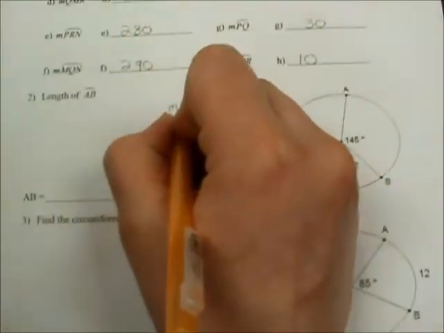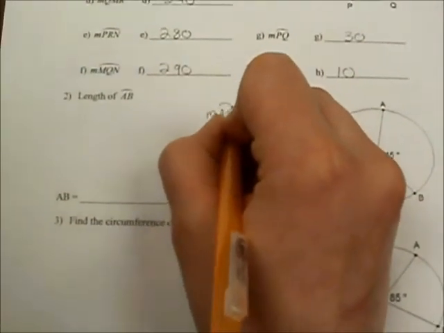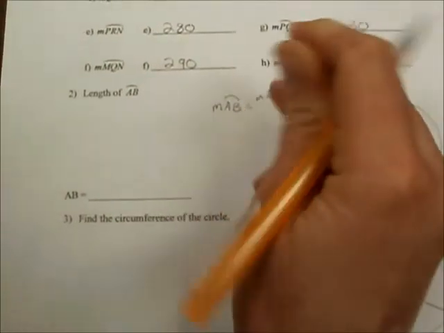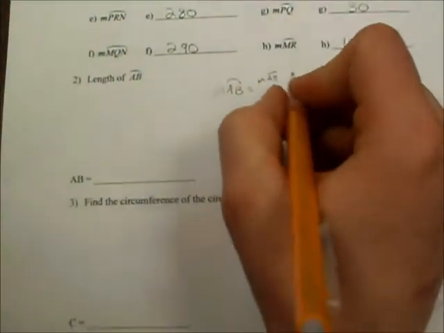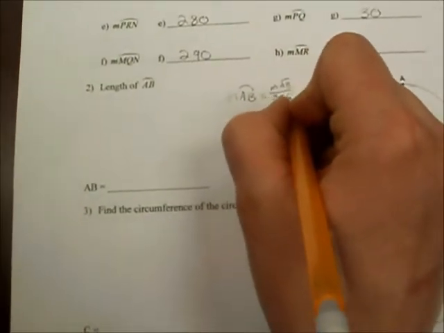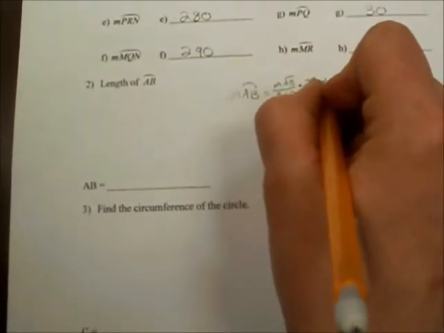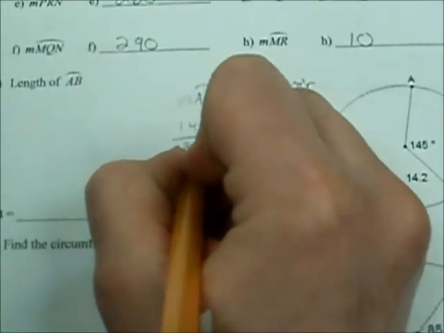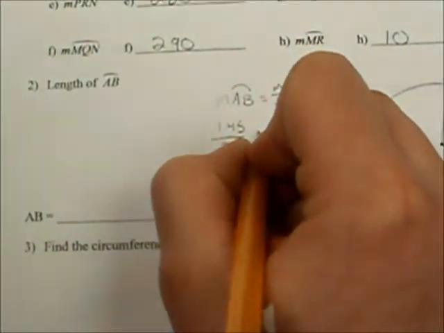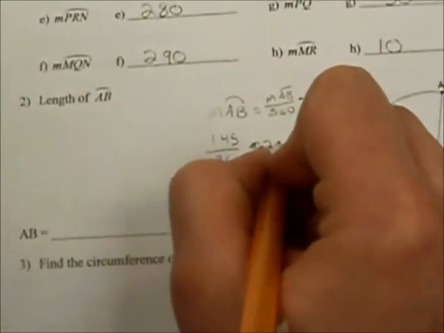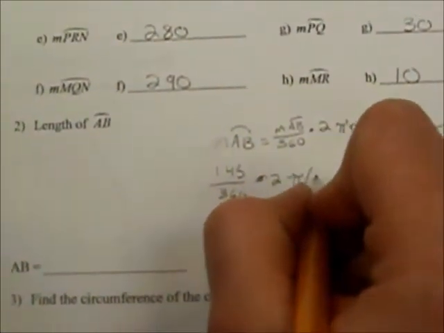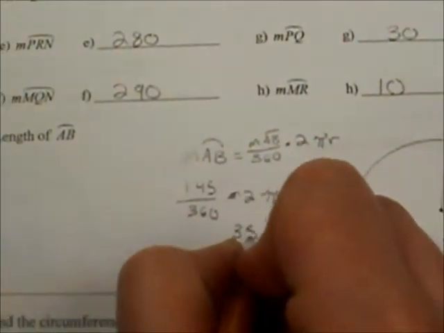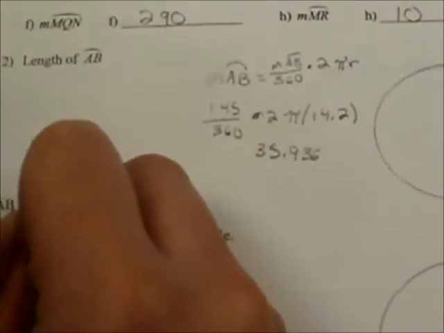All right, number 2. We have to find the length of AB, so we can just use our formula. Length of AB equals the measure of AB over 360 times 2 pi r. So you take the measure of AB equals 145 over 360 times 2 pi times 14.2. All that is going to equal 35.936.